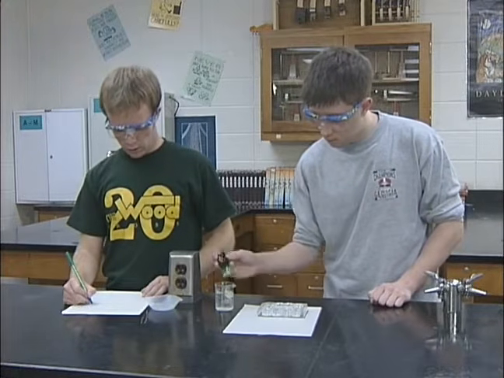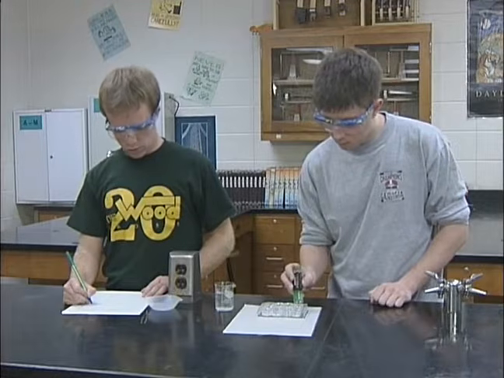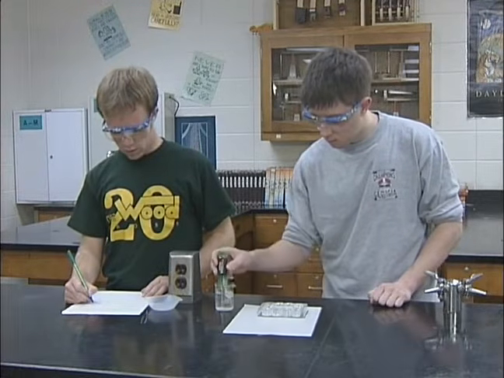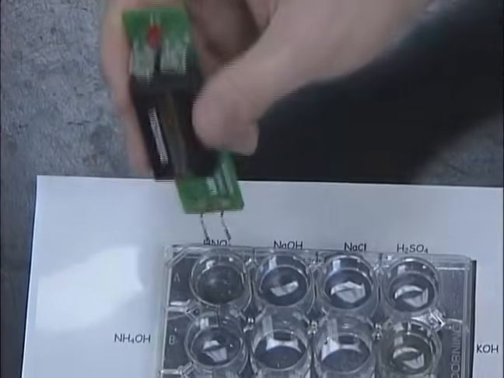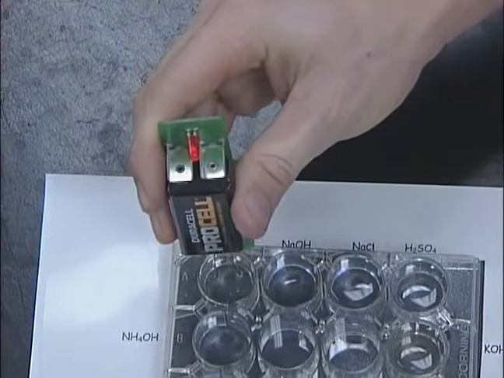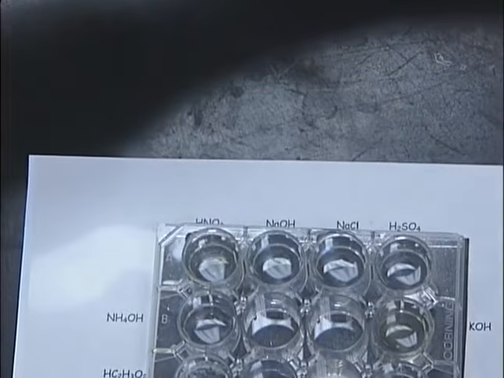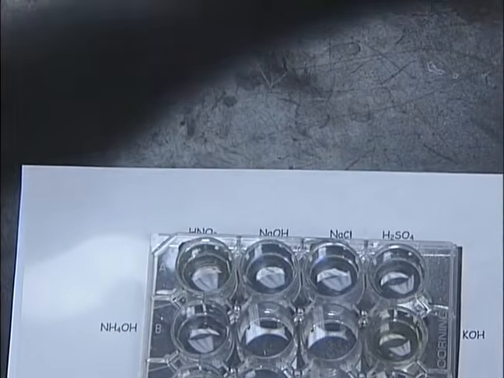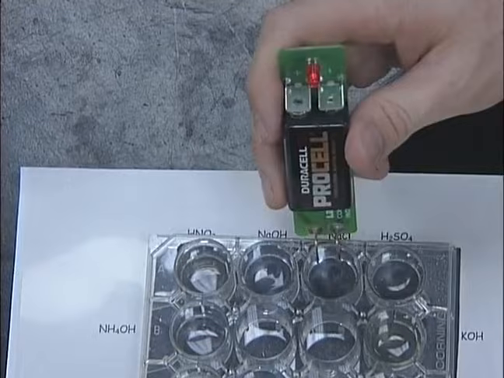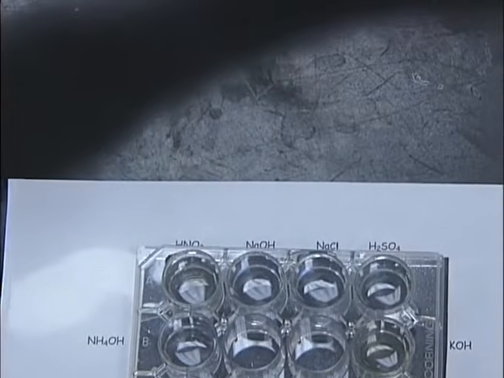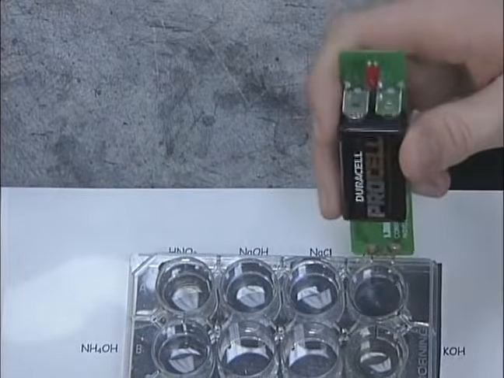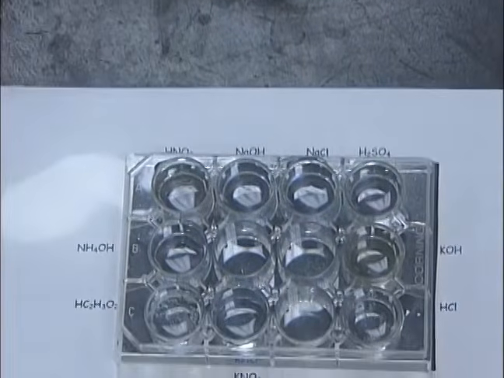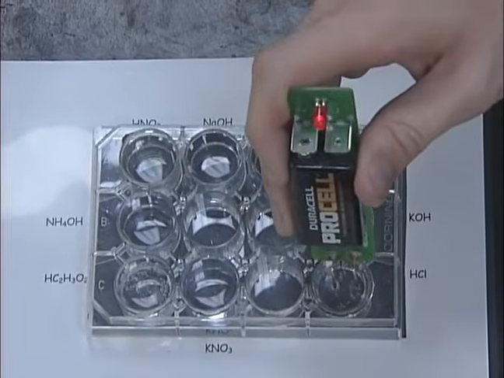Here goes. The first solution being tested is HNO3. The students insert the conductivity tester and watch for it to light up. Don't forget to record your observation. Next is NaOH. Now the students test NaCl. Next is H2SO4. How about HCl?